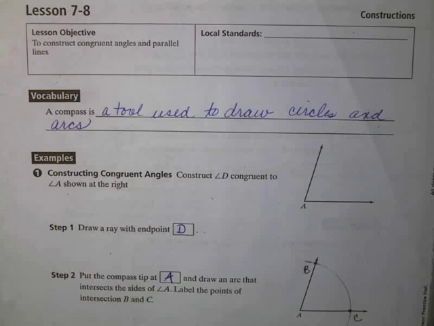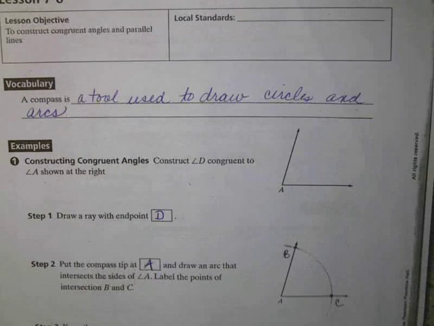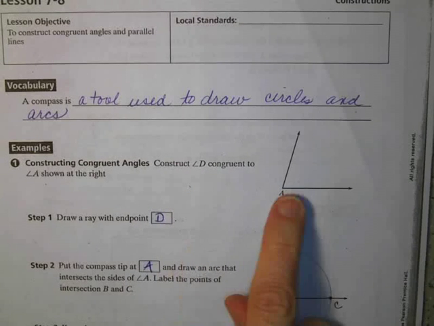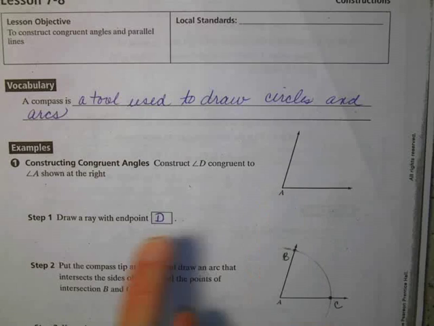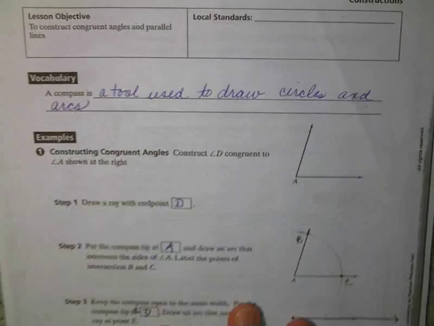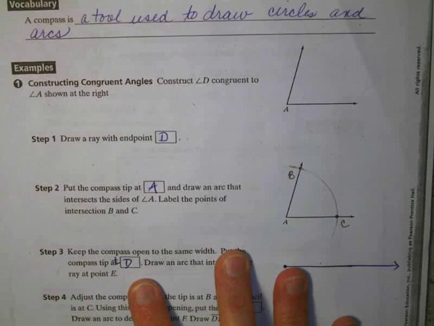Constructing, we will use these to draw or construct congruent angles and then parallel lines. So, construct angle D congruent to angle A shown at the right. So here we have angle A. I've already worked through a couple of these, but I will repeat the processes here.